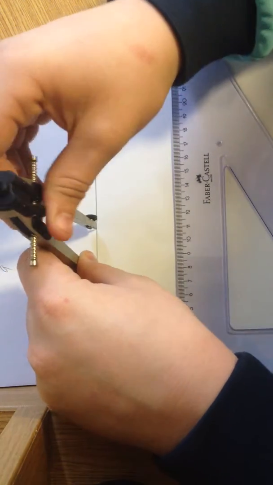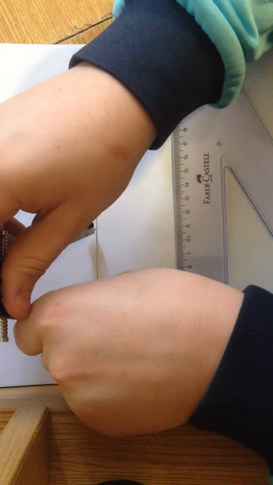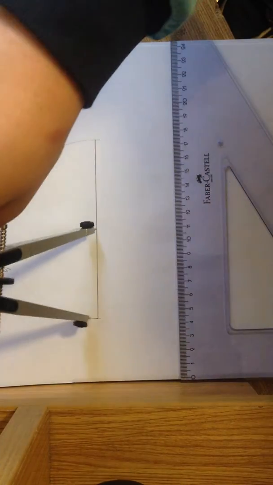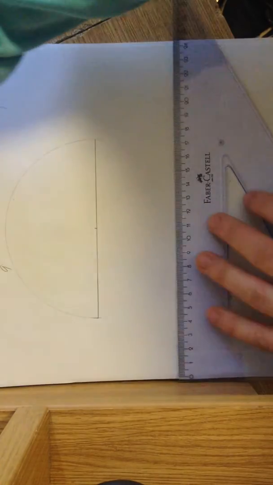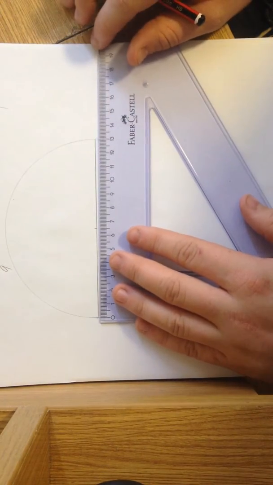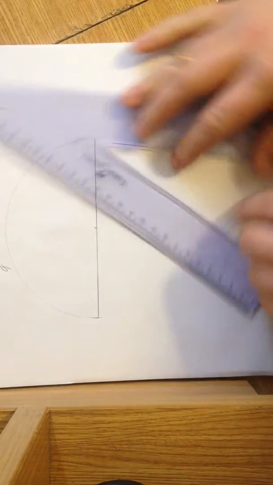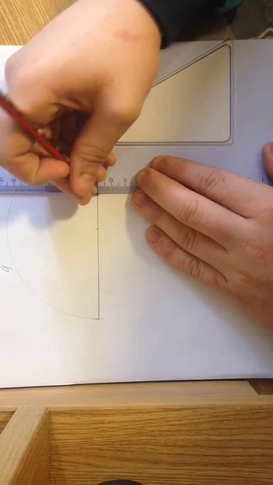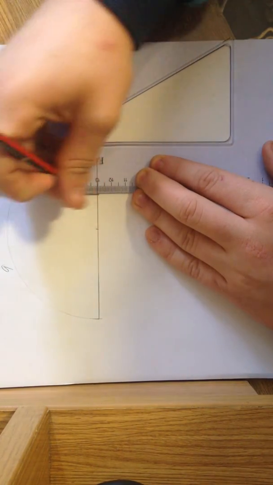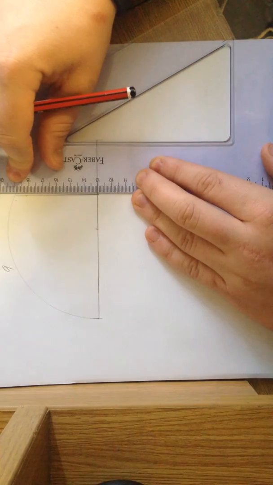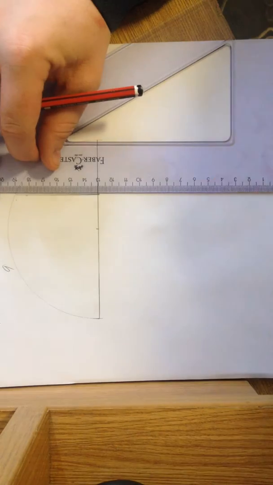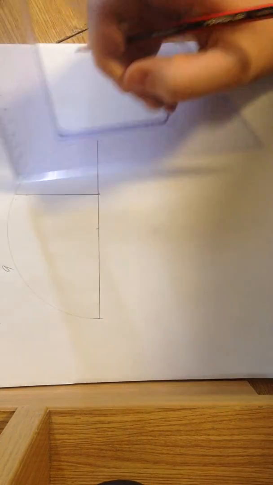Now, there we have the semicircle. So we're going to go across 9 from the edge, just so that we can get this edge of the rectangle. And we're going to go up vertical, just till it cuts the semicircle. Now, that's 6 centimeters there, so 600 mil. So that's our mean proportional.